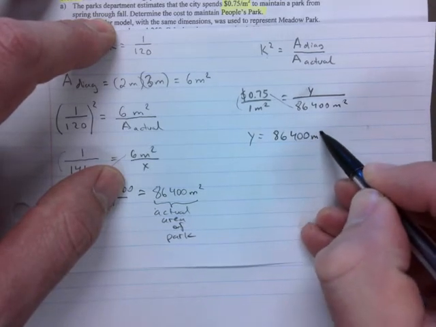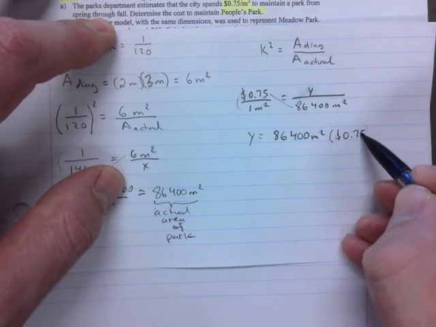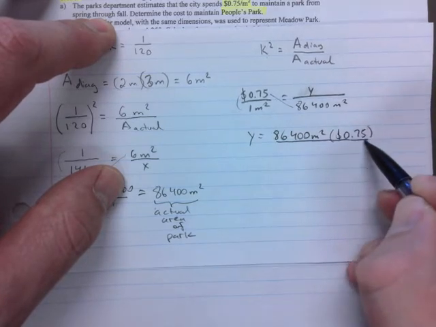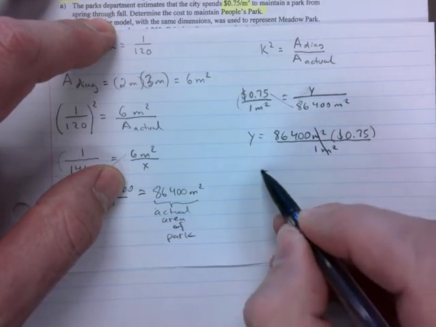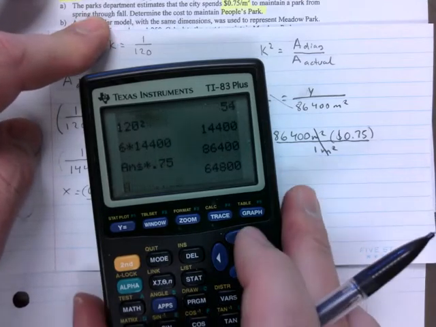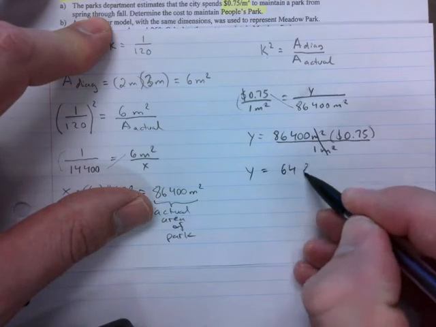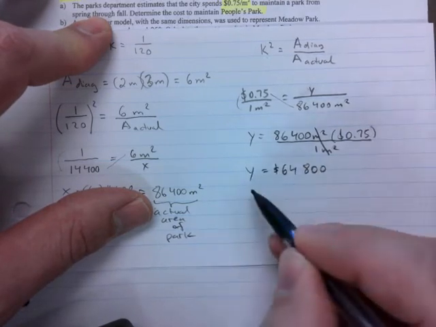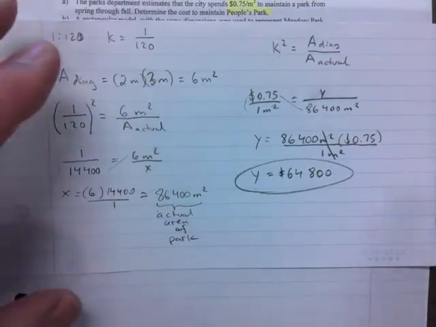So you cross multiply and divide. 86,400 square meters times 75 cents divided by 1 square meter. Square meters cancel out, so you're left with dollars. So just multiply that by 0.75, and it's $64,800. Right? That is what the question is actually asking.